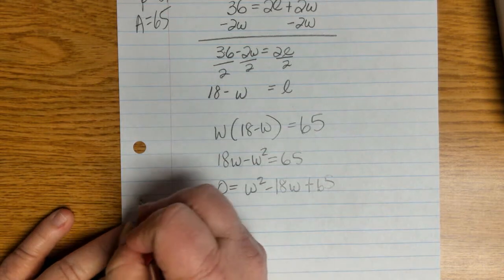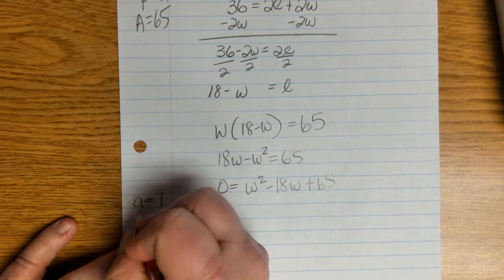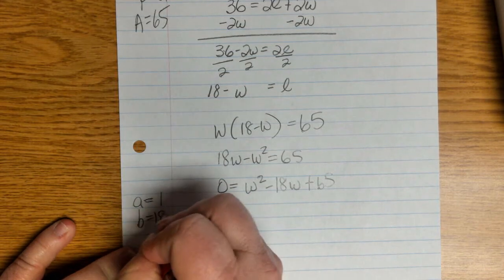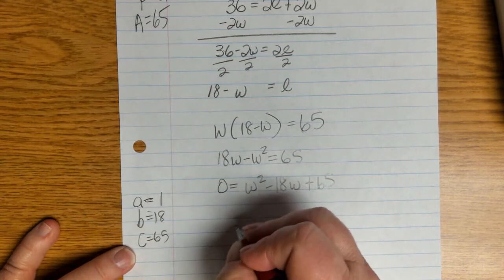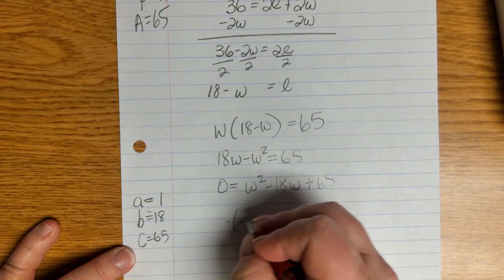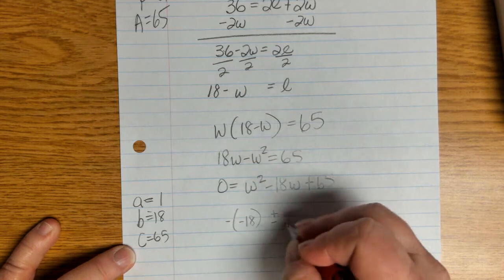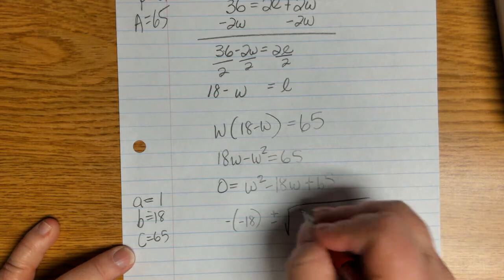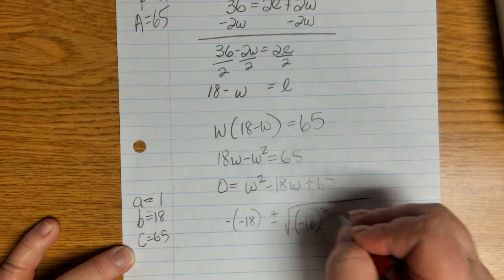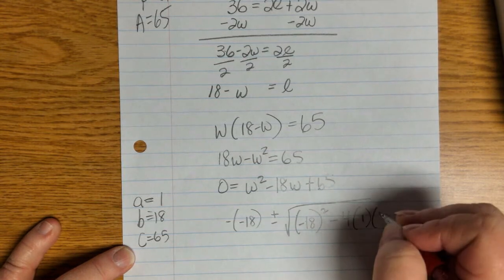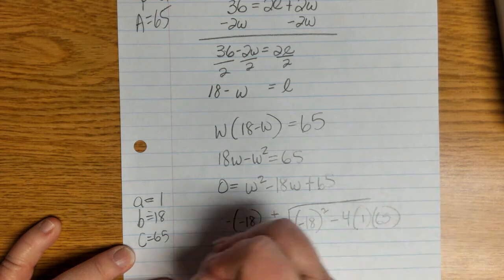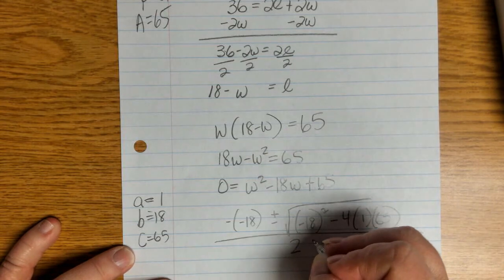So, if I've got A is equal to 1, B is equal to negative 18, and C is equal to 65, I've got negative B, which is 18, plus or minus the square root of negative 18 squared minus 4 times 1 times 65, all over 2 times 1.